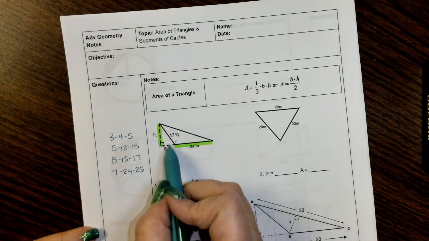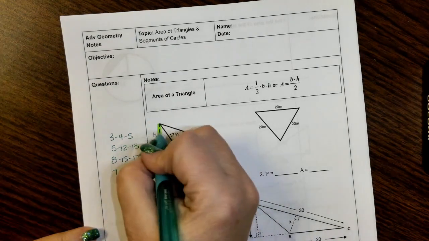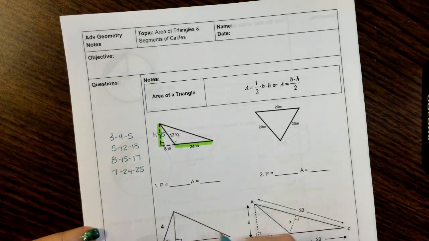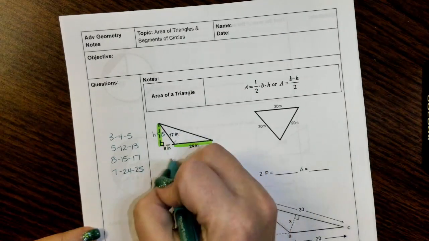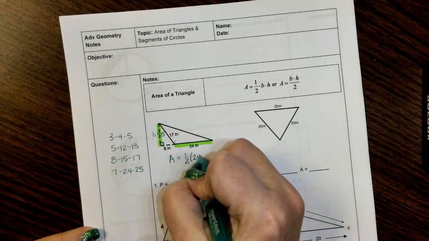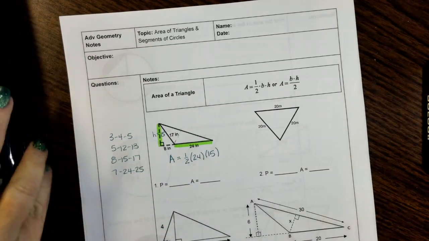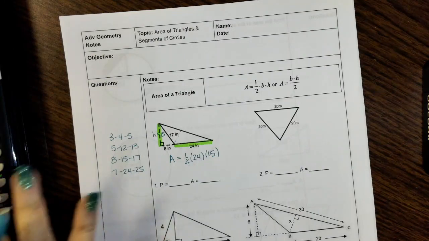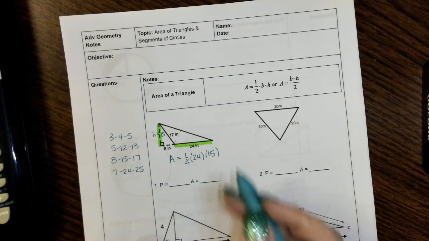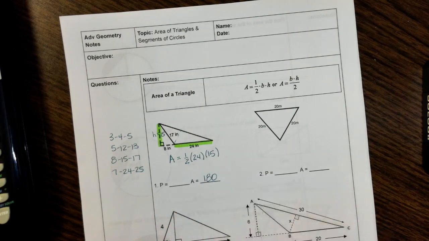Okay, sometimes you have to use it, but sometimes you can get away with it. Well, one of the legs is 8. The hypotenuse is 17, which means that the height is 15. See how much shorter that makes your life? So the area of the triangle is half of the base times the height. So 24 times 15, or 12 times 15, if you want to do the half part in your head, you'd get that the area is 180.